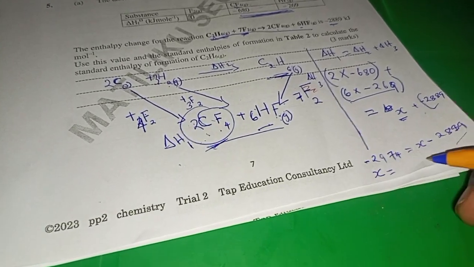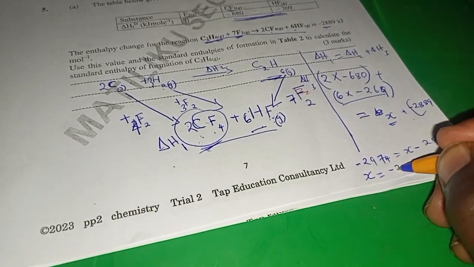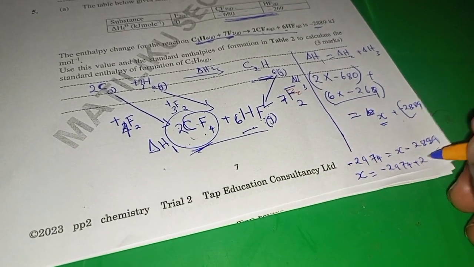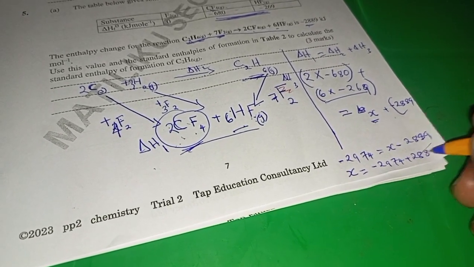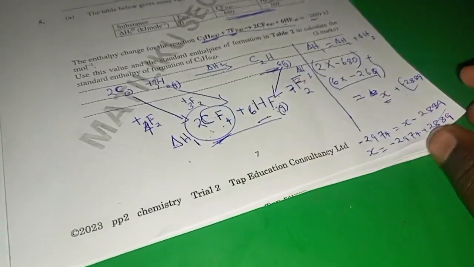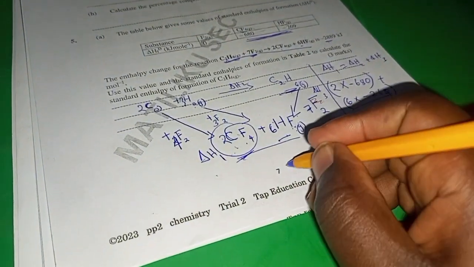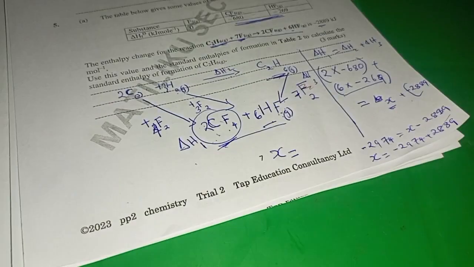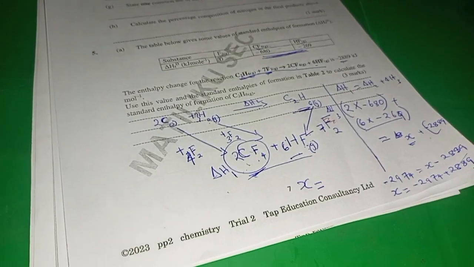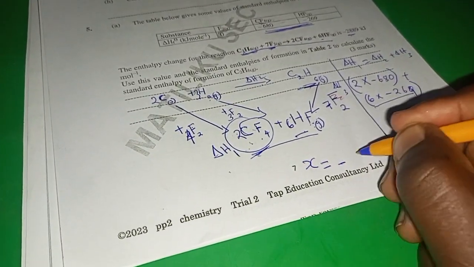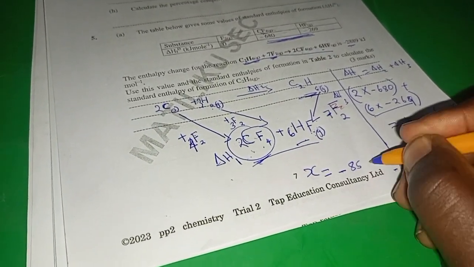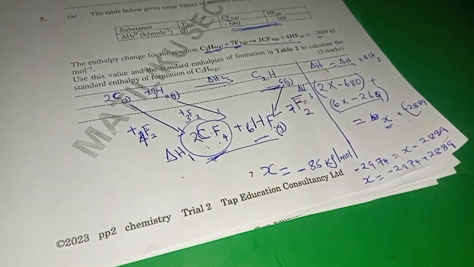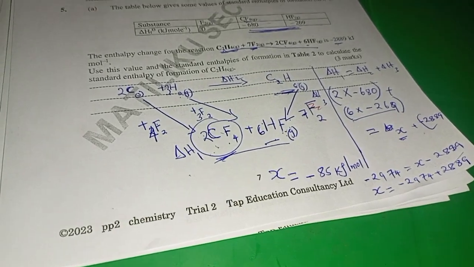So x would be negative 2974 plus 2889. So the value of x would be equal to negative 85 kilojoules per mole. Negative 85 kilojoules per mole.